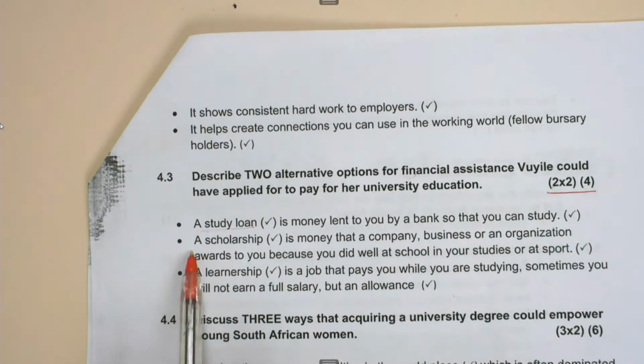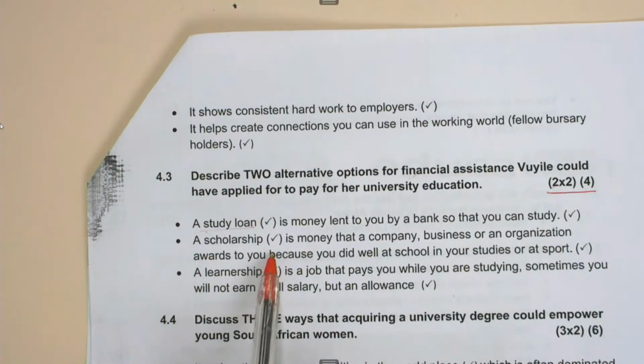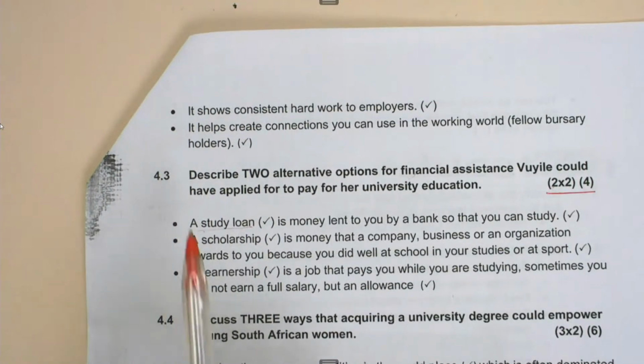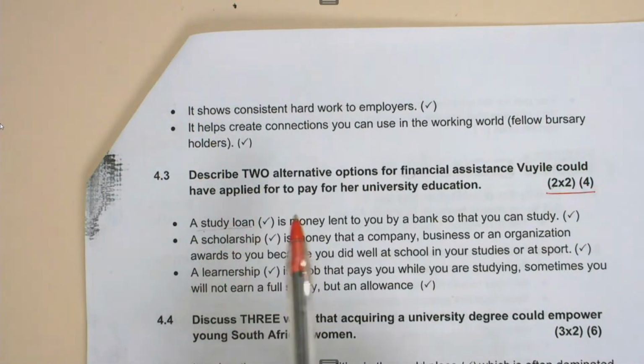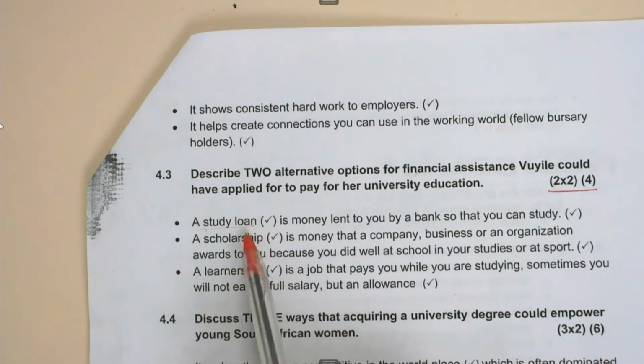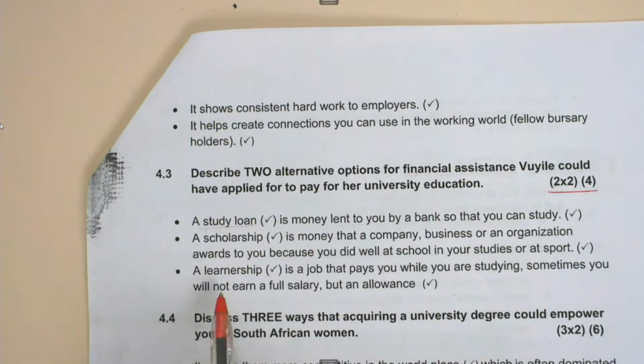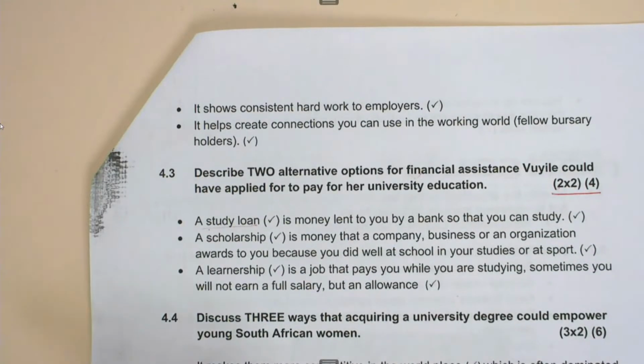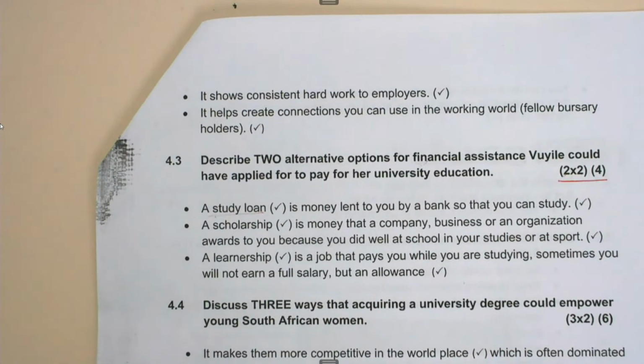The second one, a scholarship. Remember it said we should describe. Some learners have the tendency of only writing a study loan or a scholarship or a learnership. That is, only 1 mark would be awarded for that. A scholarship is money that a company, business, or an organization awards to you because you did well at school, in your studies, or at sports.